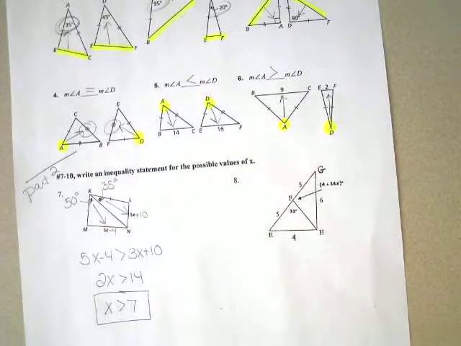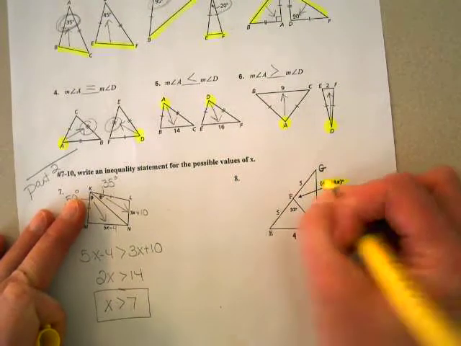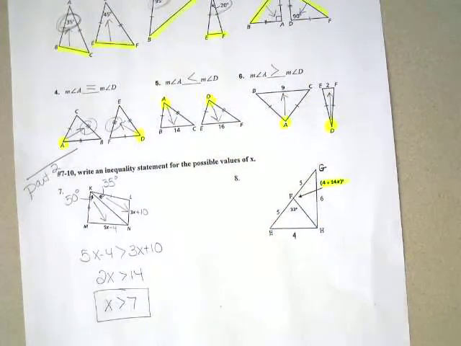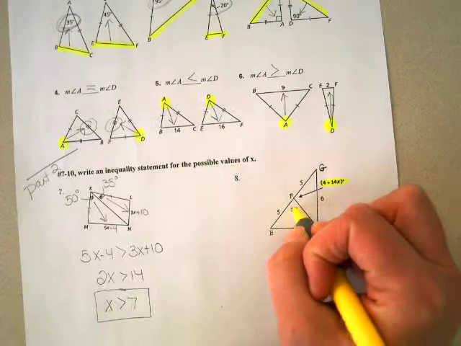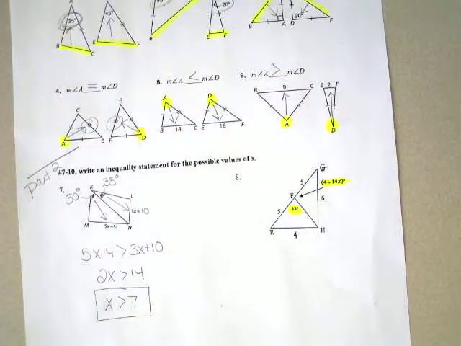Here's my x, which is an angle, correct? So then it's probably going to have to get paired with the other angle, because that's the only thing that would make sense. We can't put an angle inequality with the side, so it's angles together. Okay, go across.